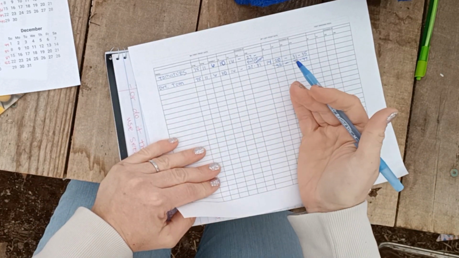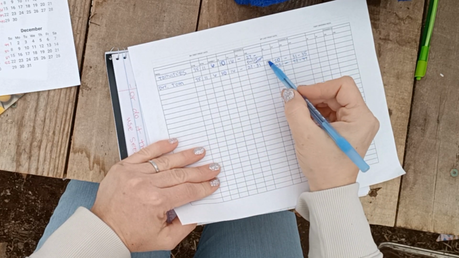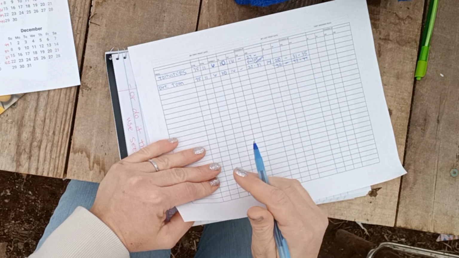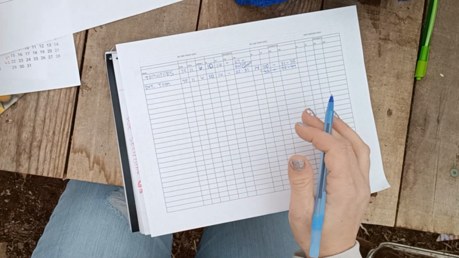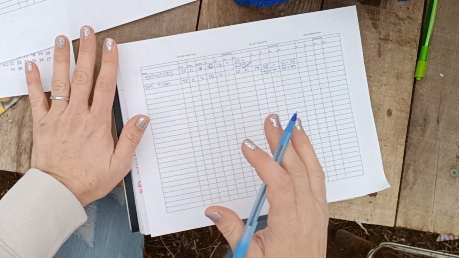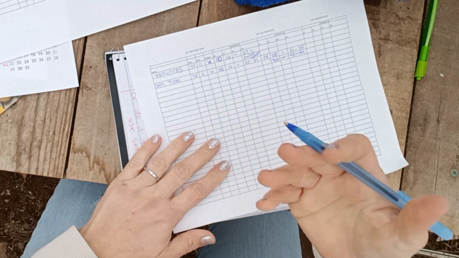And if I wanted a second succession, I would have to save room in my garden for a succession next to it and not in the place of that one. And then you would go through and you would do the same thing for all of your other plants. So let's do one more.